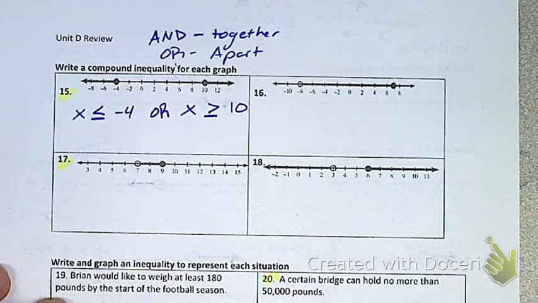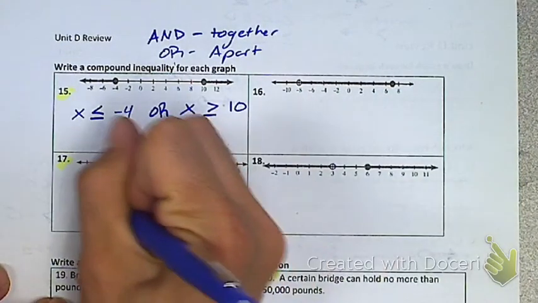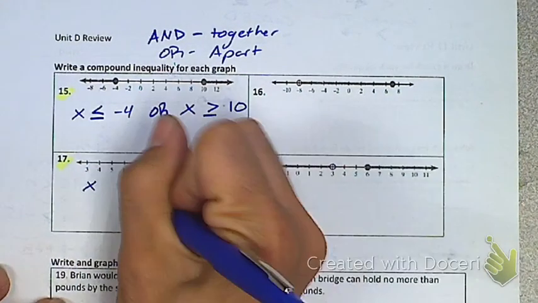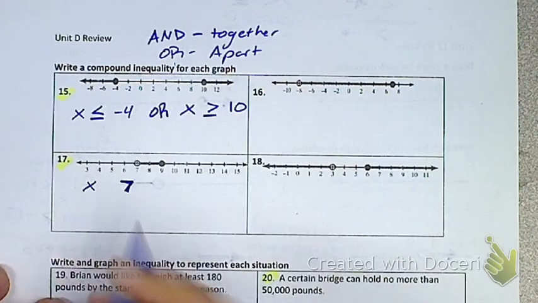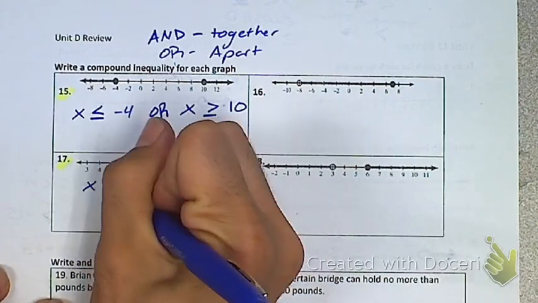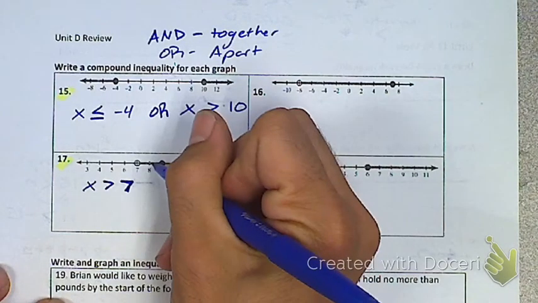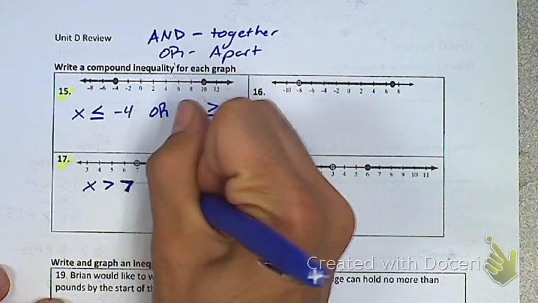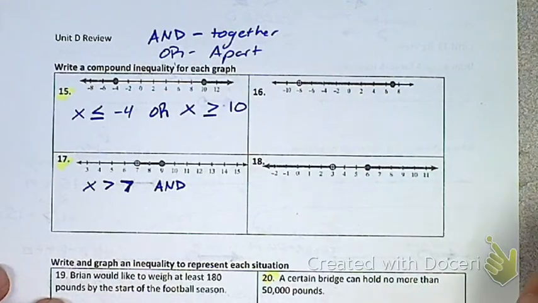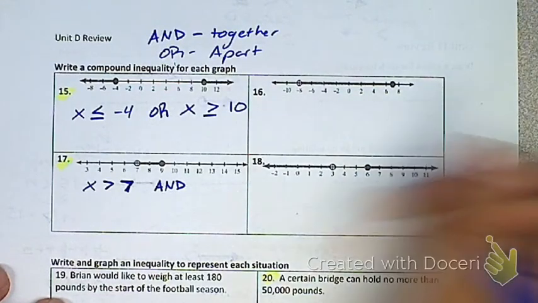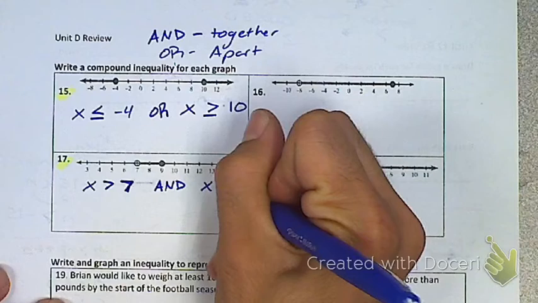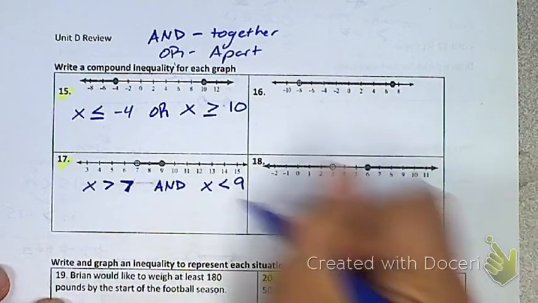Number 17. That's a 7. It's bigger than 7, so it's going to the bigger number, so it's greater than. It's coming together, so it's an AND statement. And it's all the numbers less than 9, but it's shaded in, so it's going to be equal to.